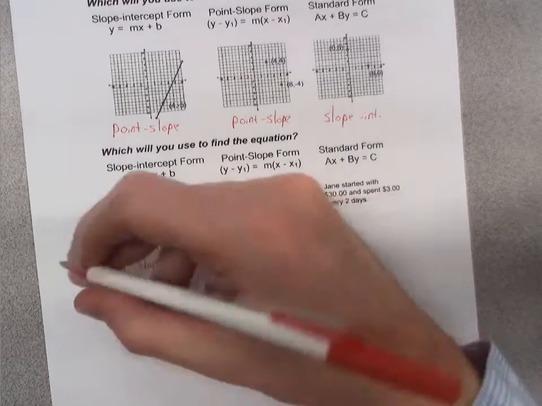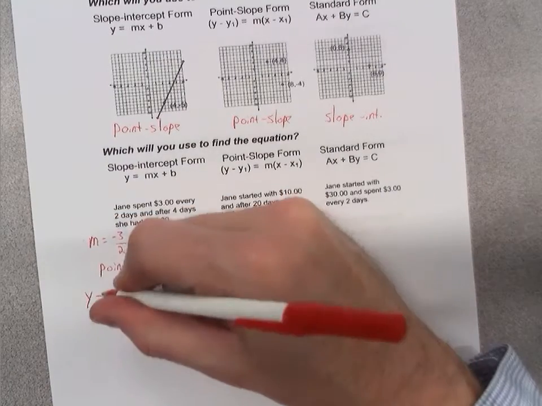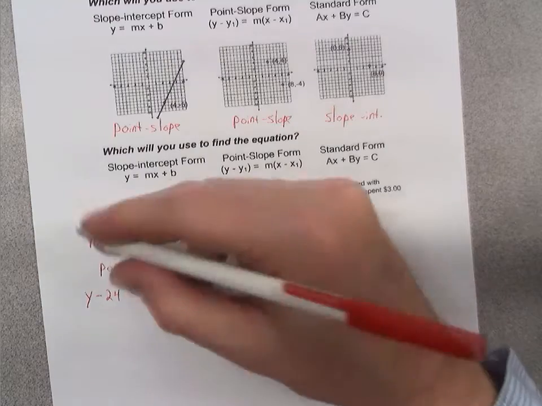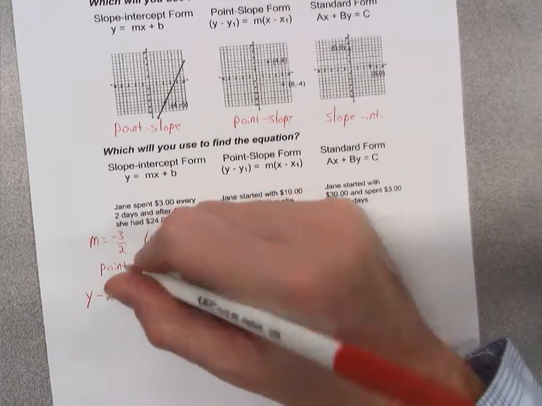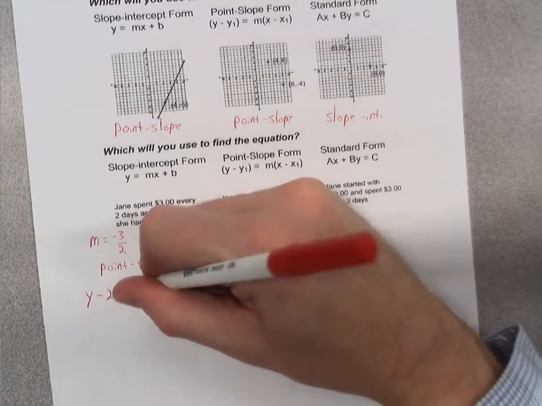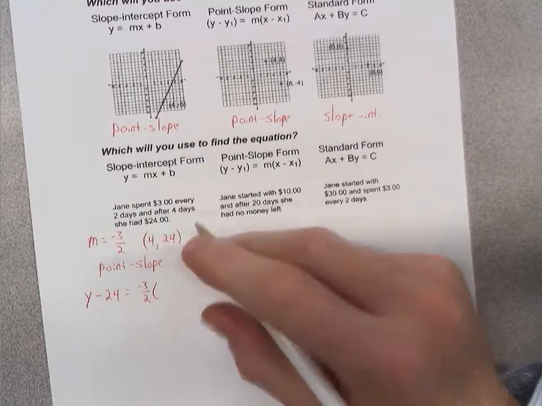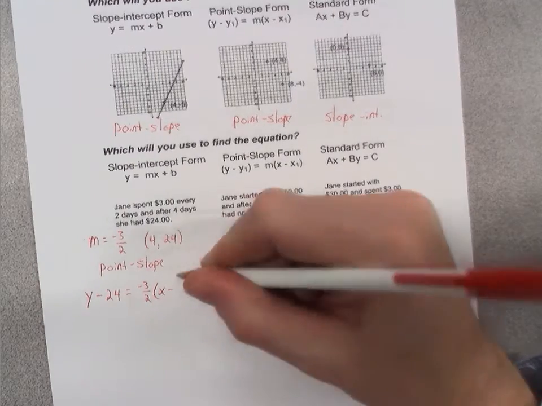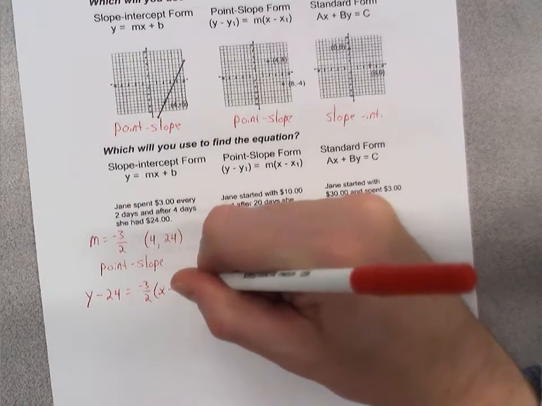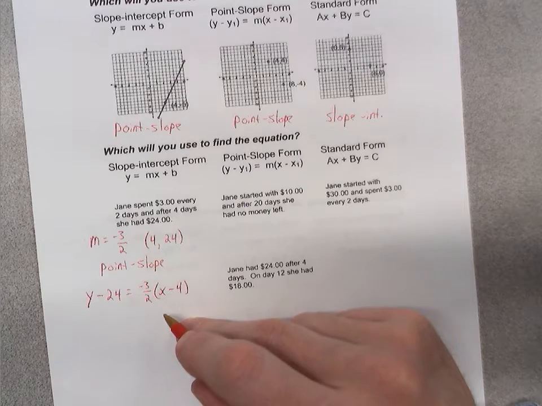So what do we know then? Well, y minus this value, 24, that's the y sub 1, is going to be equal to m, which we know is -3/2, times x minus x sub 1, that's going to be 4. And now we can solve for this equation.